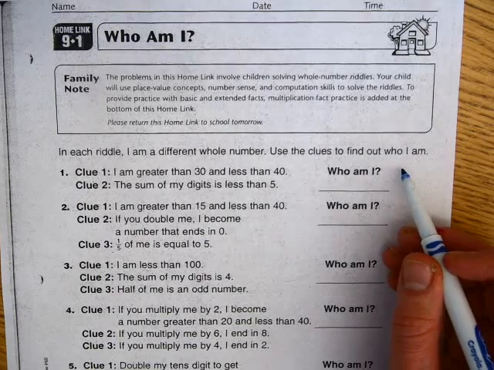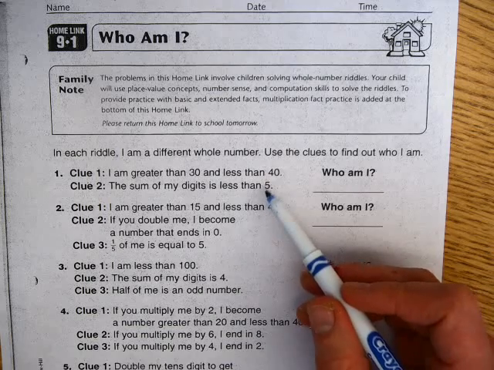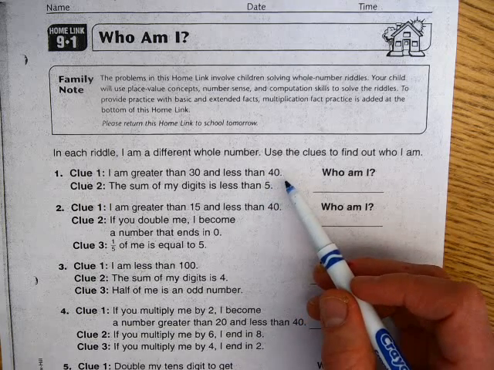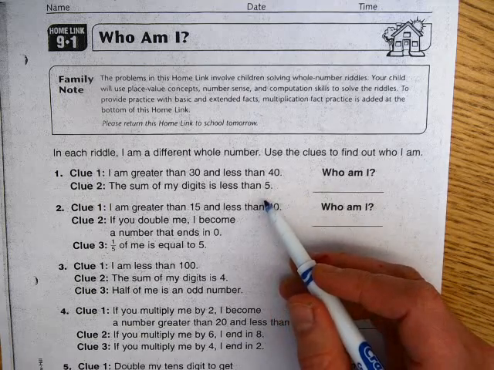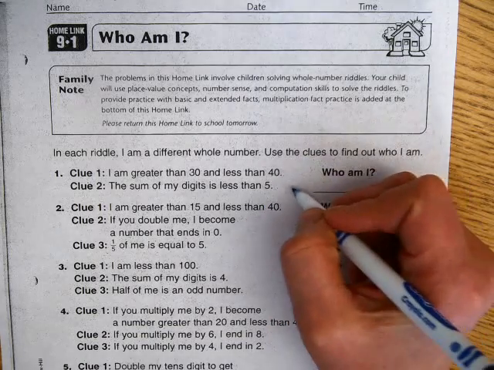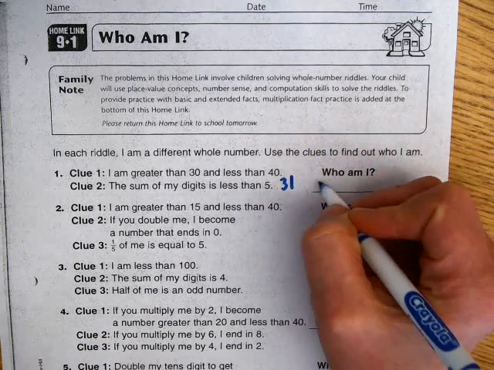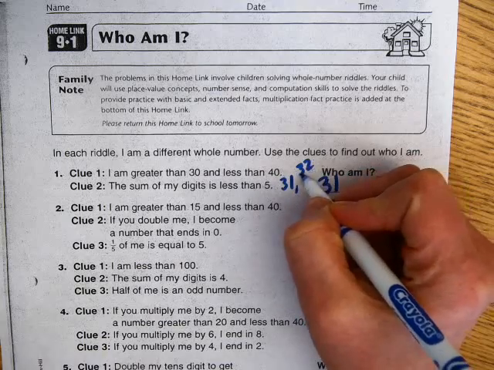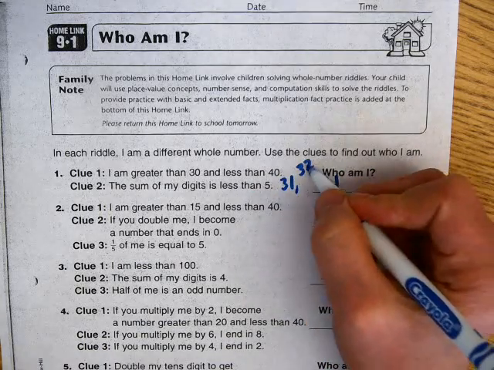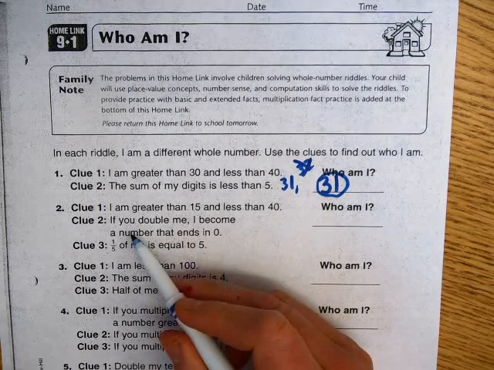In each riddle, I am a different whole number. Use the clues to find out who I am. Clue number 1. I'm greater than 30 and less than 40. So I know it's a number between 30 and 40. And the sum of my digits is less than 5. Well, if I start with 31, 3 plus 1 is 4. It could be 31. Let's try 32. 32, 3 plus 2 is equal to 5. So it can't be 32. So it has to be 31.